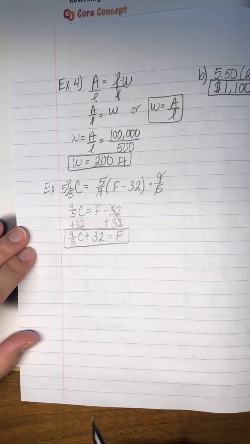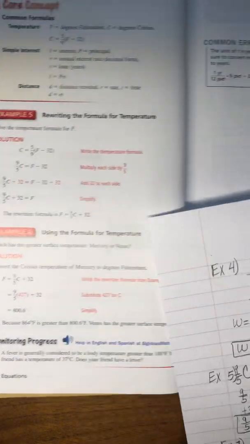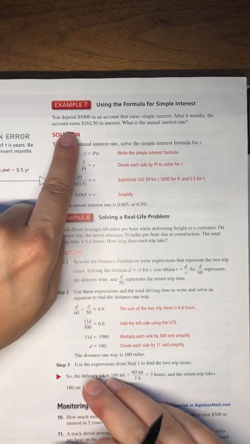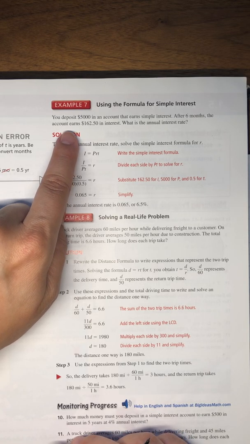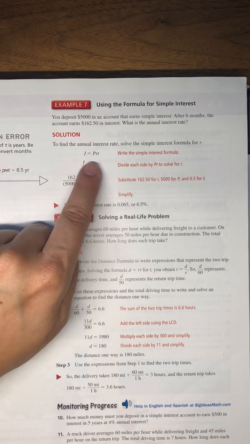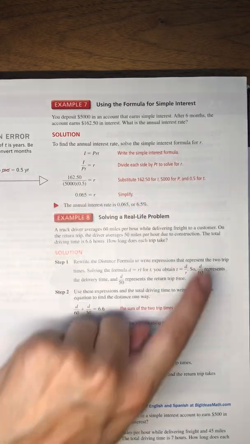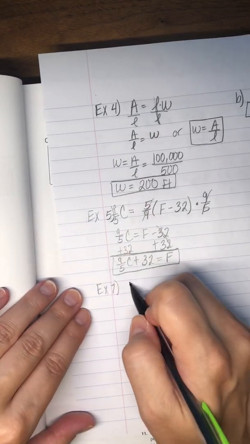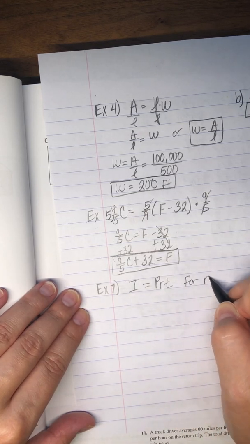We're going to look at one more, and it's going to be example 7. Let's go over here and take a look at example 7. It says you deposit $5,000 in an account that earns simple interest. After 6 months, the account earns $162.50 in interest. What is the annual interest rate? So we're going to first start off with the simple interest formula, and we want to solve that formula for R. Let's write this equation down. I equals PRT, and we're going to solve for R.